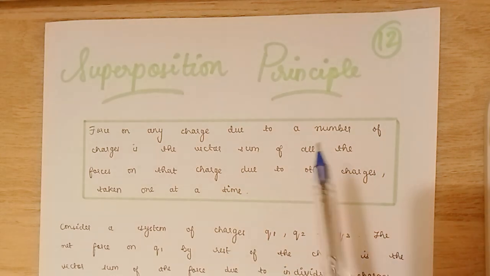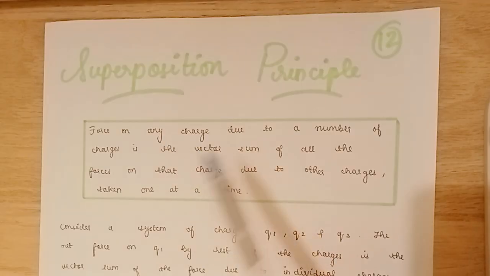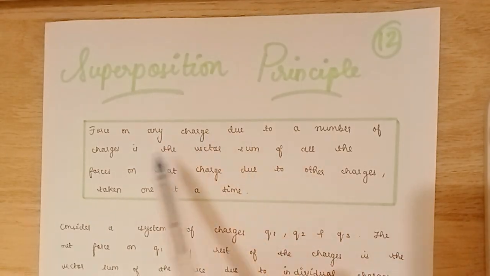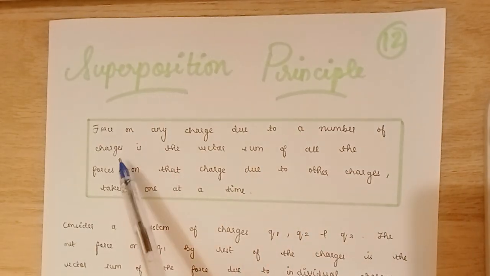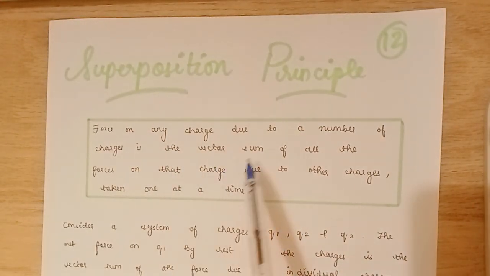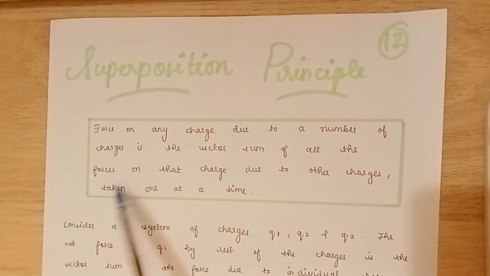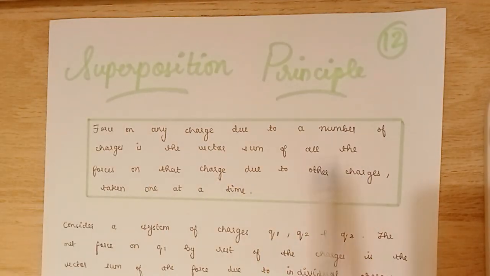Superposition principle from grade 12. So what does the principle tell? The principle states that the force on any charge due to a number of other charges is the vector sum of all the forces on that charge due to the other charges taken one at a time.